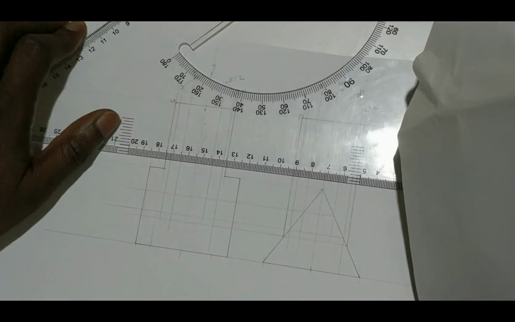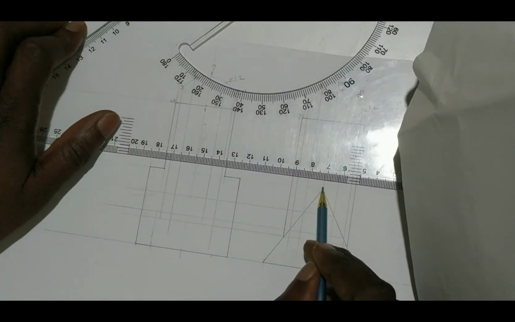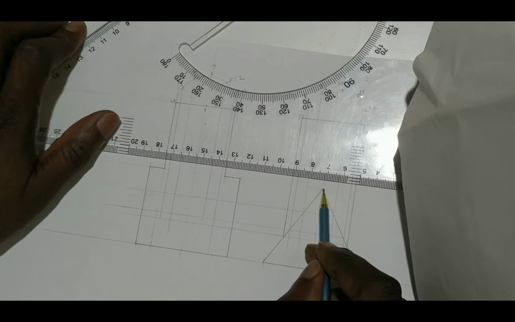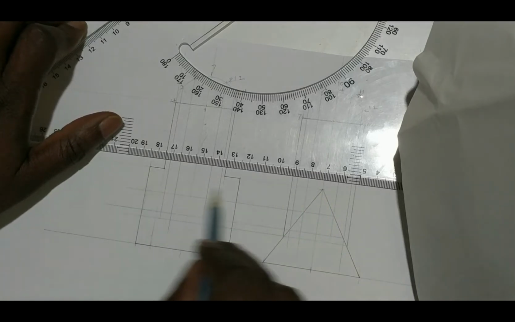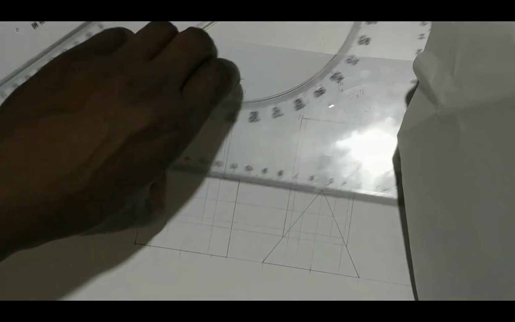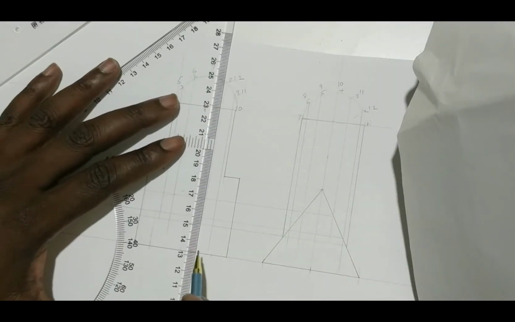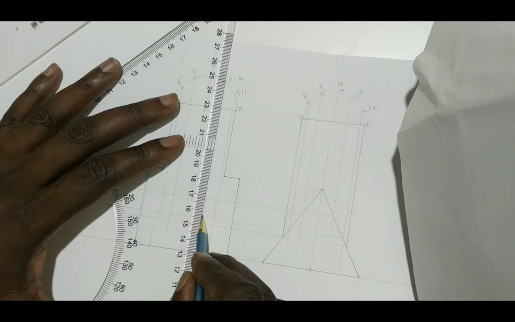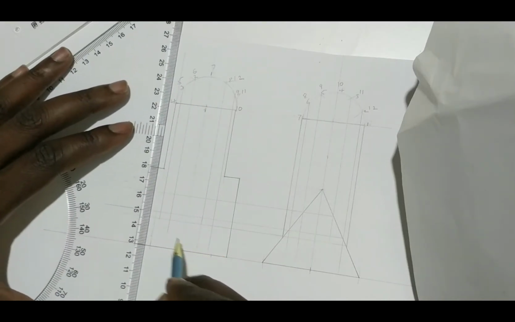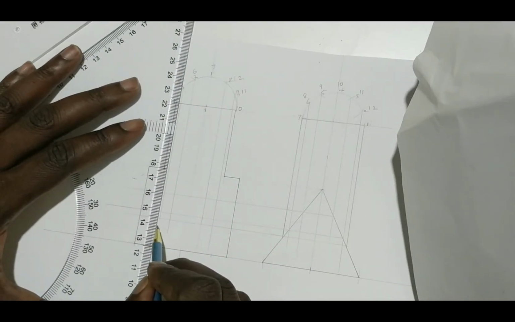Then last is from the apex of the equilateral triangle, which I had already drawn. So no need of drawing another line. So I'll extend these lines downwards so that all the lines are intersecting.